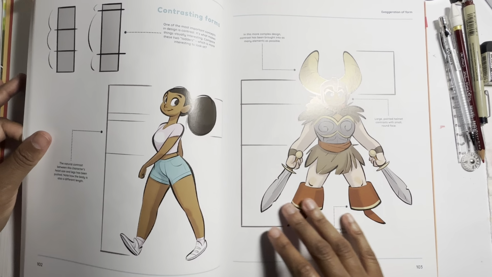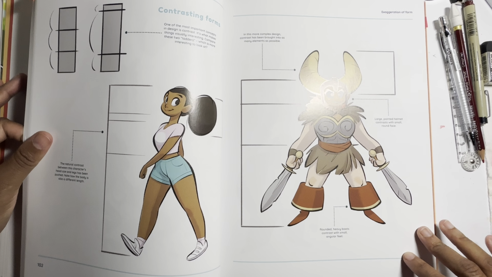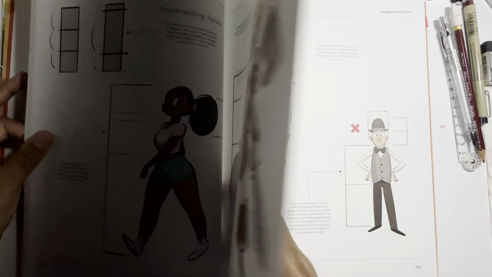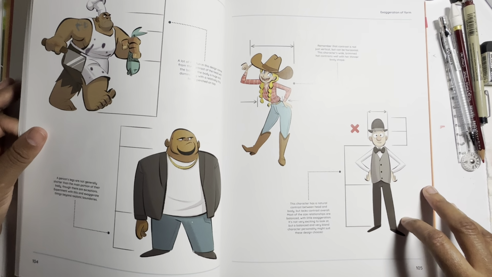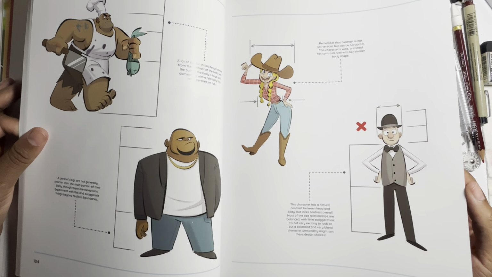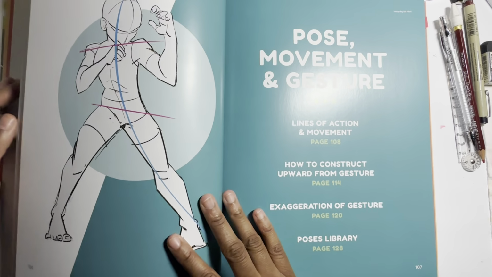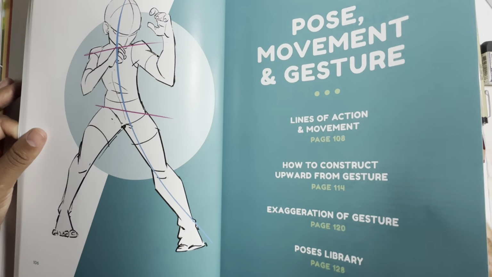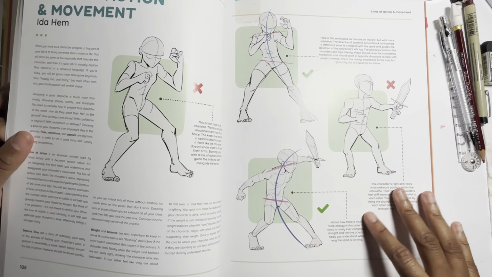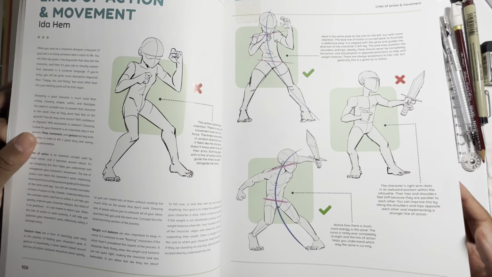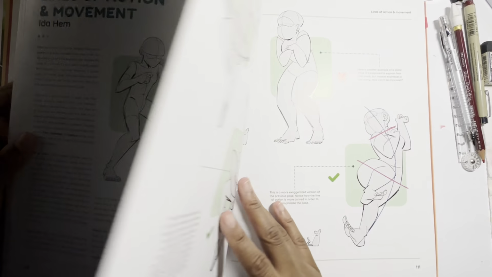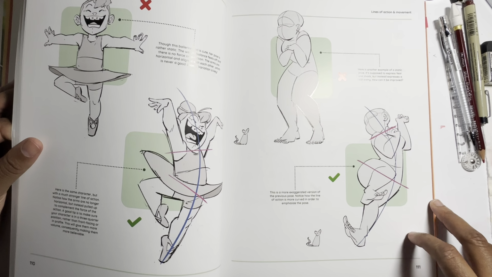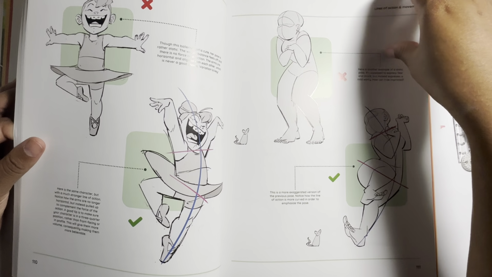Or you can just go through and copy the ones that are in here for practice. Of course, don't sell it or post it and be like, oh yeah, that's my original. Like, we don't do that here. But it's good for practice. You can try practicing with those. And then the pose, movement, and gesture section. This section is fun because it has some really neat poses. It gives you examples of them and how to fix them and how to make them more exaggerated and things like that.